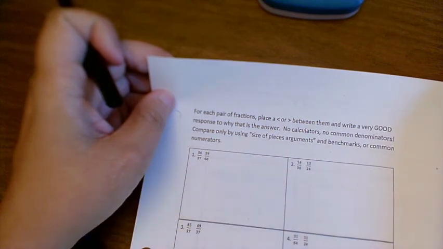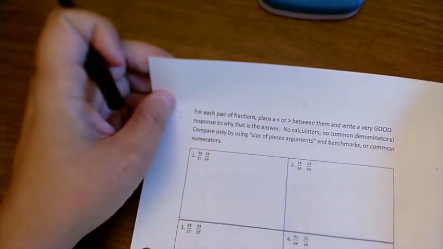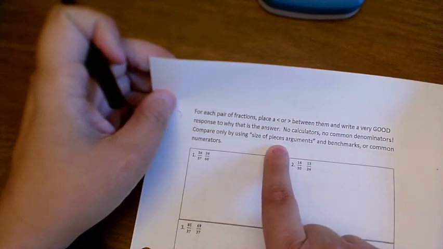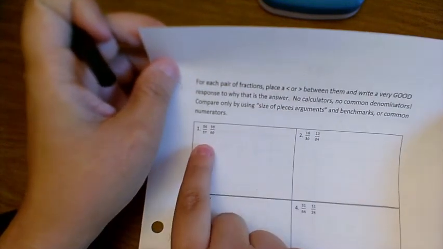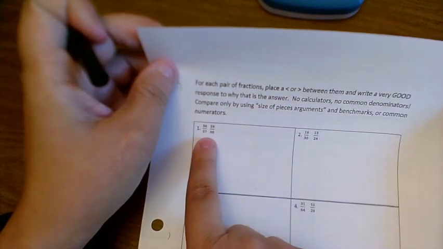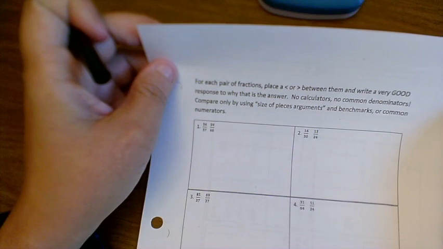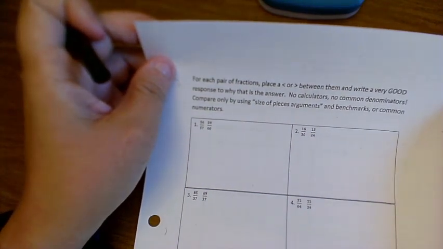So you are doing exactly what we did, talking about if they have a common numerator or a common denominator, talking about the size of the pieces or the benchmarks if they're close to 0, 1/2, 1, or over 1. So you're just going to say less than or greater than, and then write a reason. What is your reasoning behind picking whether it was less than or greater than?